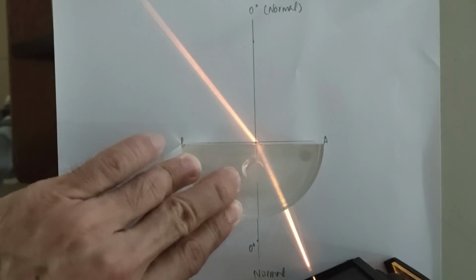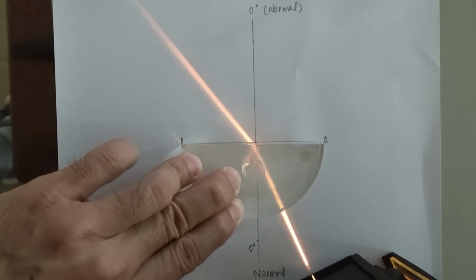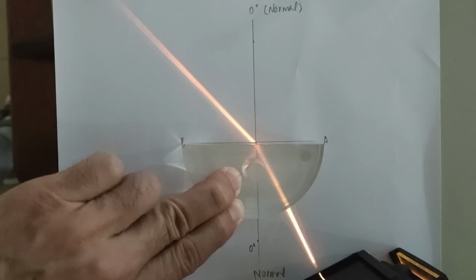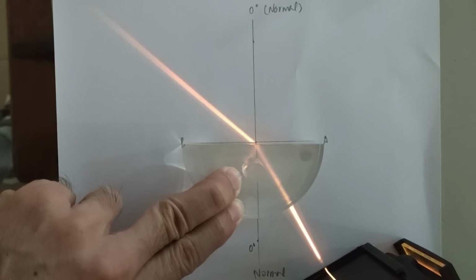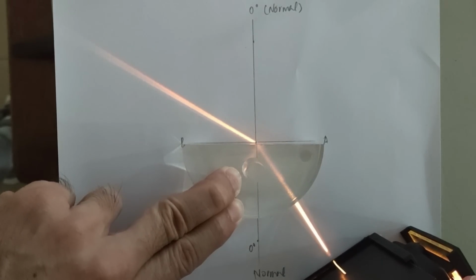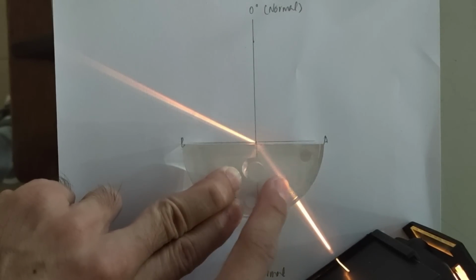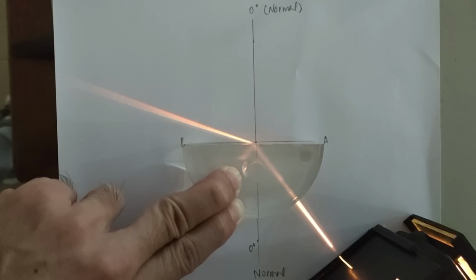So now we need to find out the critical angle for this semicircular glass block. So we will increase our incident angle. The incident angle is observed in the denser medium, because to determine the critical angle, there are two conditions.